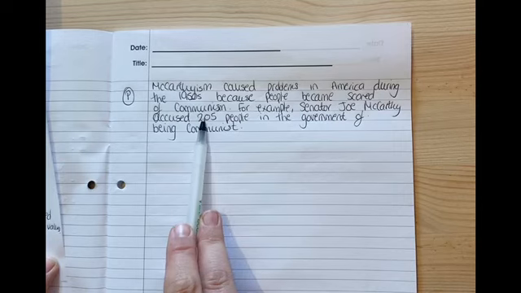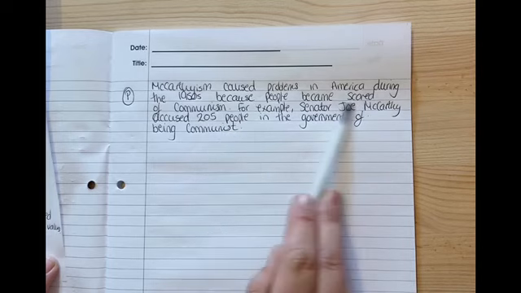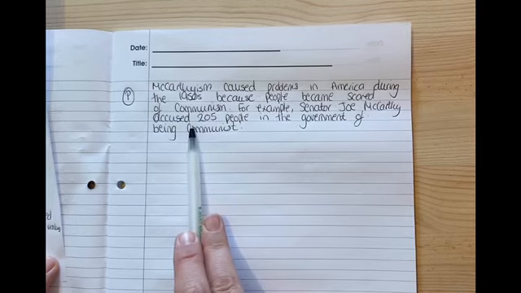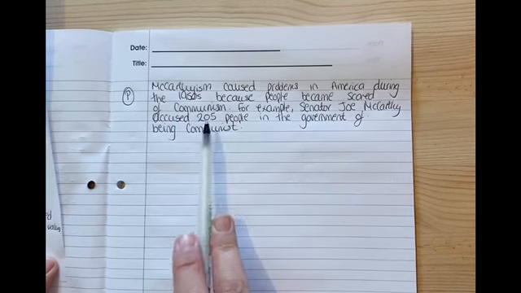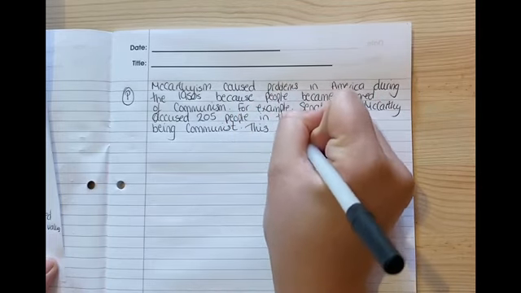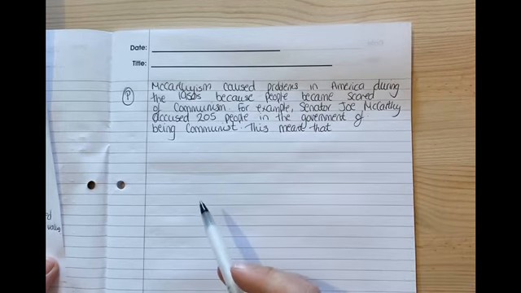I'm now just going to go a little bit further and say, well, what does that mean then? How does this piece of evidence cause a problem? How am I going to take that to be a really good piece of evidence? Okay, so I'm going to say this meant that. Let's have a think. What does it mean?